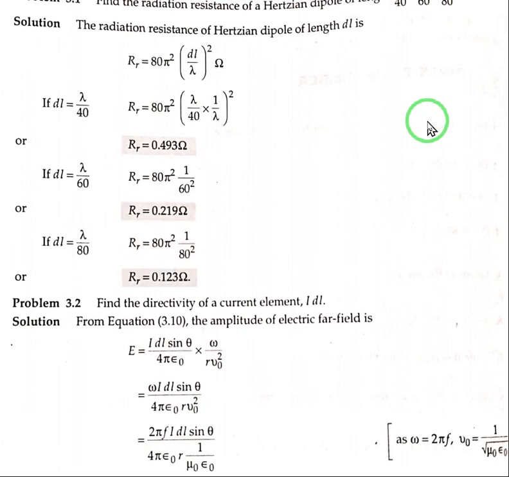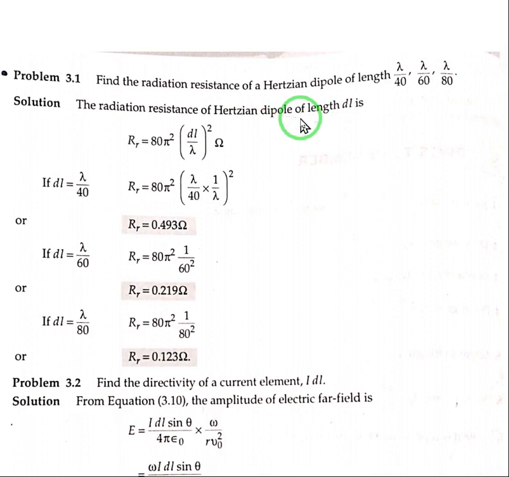The formula for the radiation resistance of a Hertzian dipole is R_r = 80 pi square (dl over lambda) whole square. That is the standard formula which was described in the last lecture. 80 pi square is the constant, and dl over lambda is given.